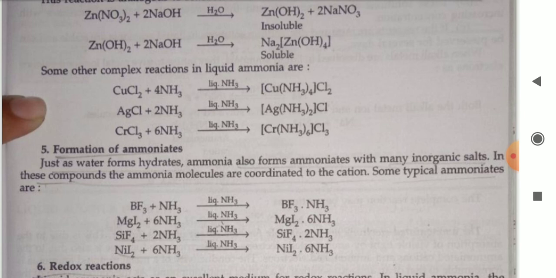In these compounds, the ammonia molecules are coordinated to the cation. Some typical ammoniates are BF3 plus ammonia, which will give BF3·NH3. MgI2 with liquid ammonia will give MgI2·6NH3. SiF4 plus ammonia will give SiF4·2NH3. NiI2 plus 6 molecules of ammonia will give NiI2·6NH3.